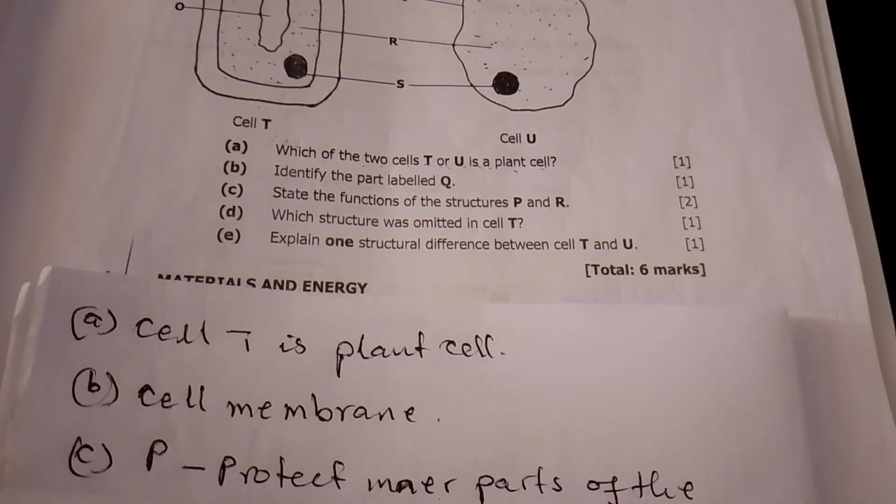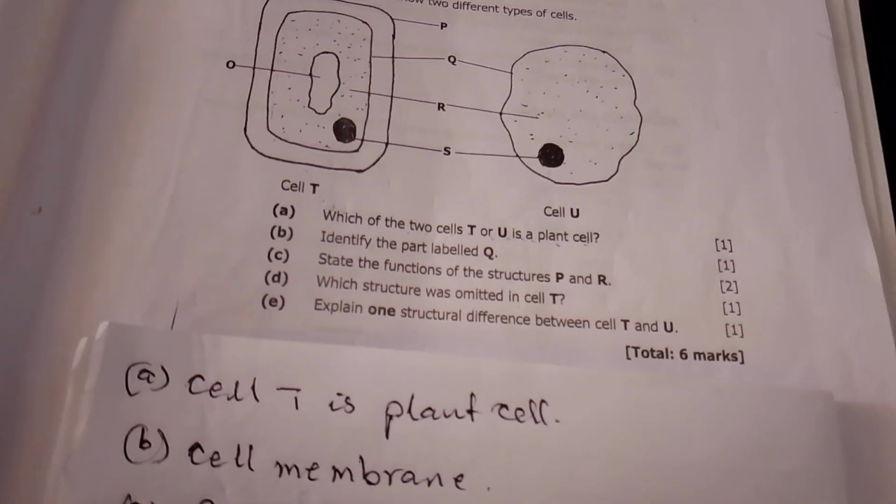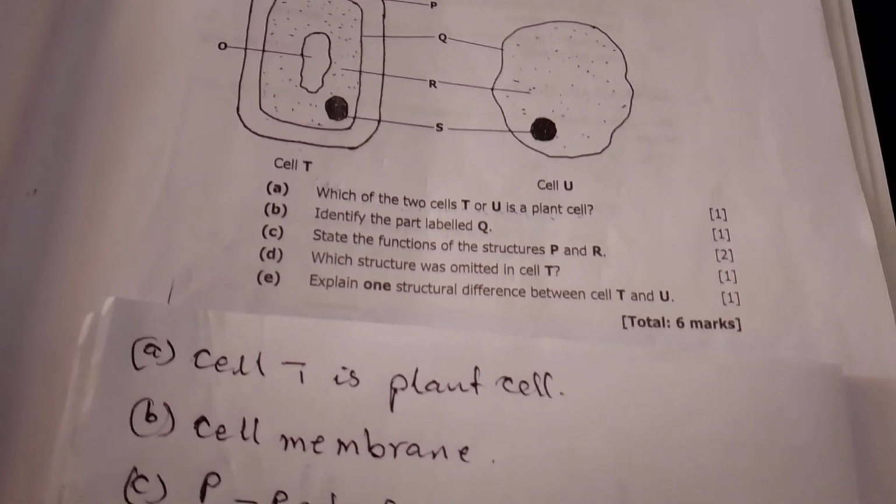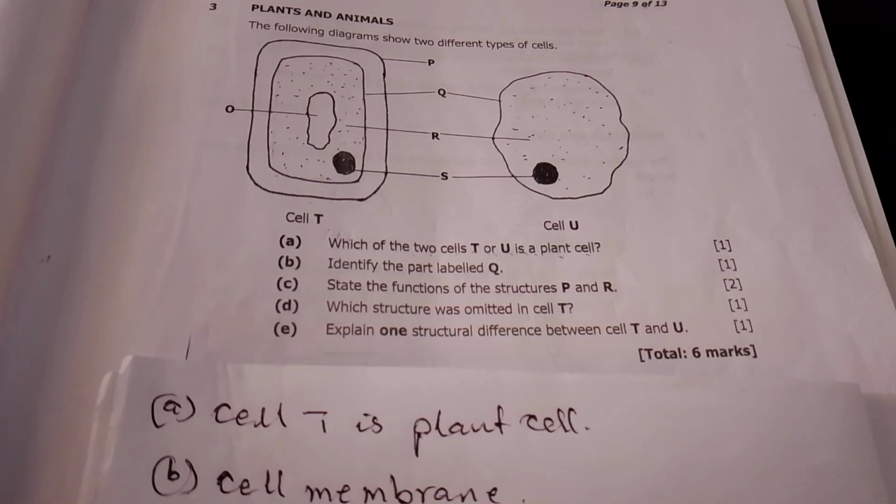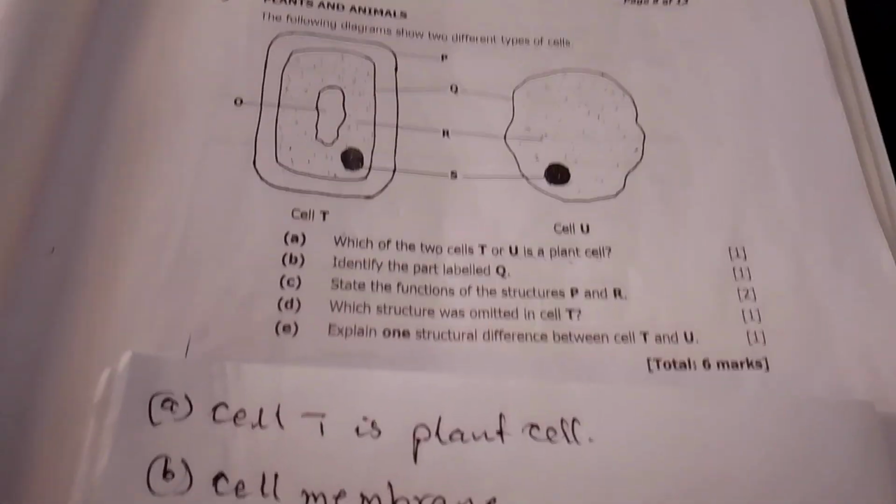And then for part R, it is the cytoplasm.